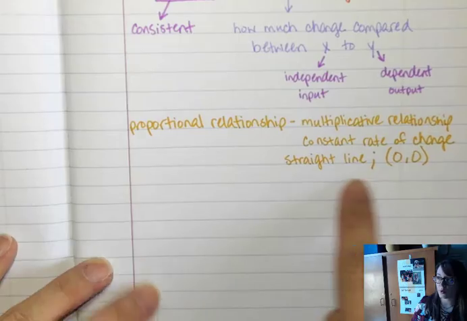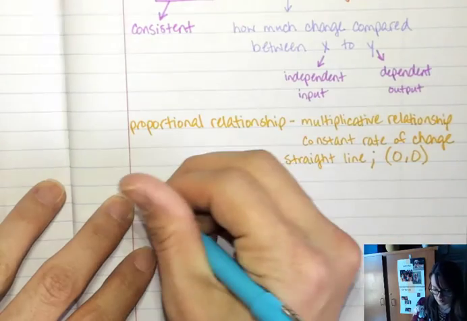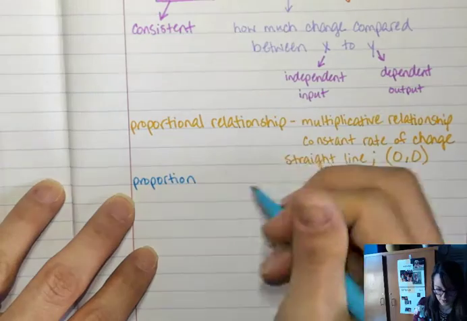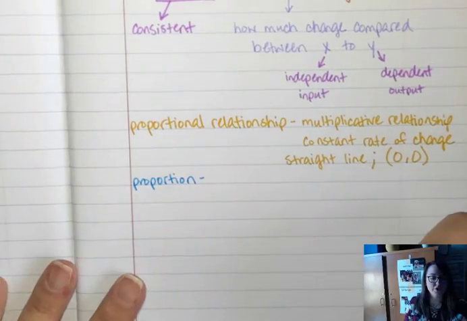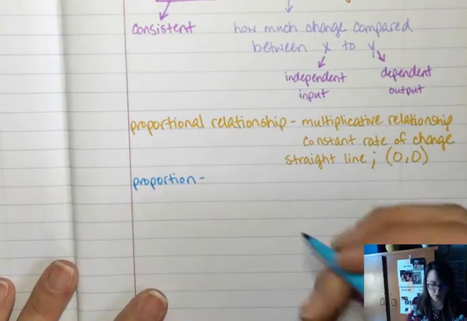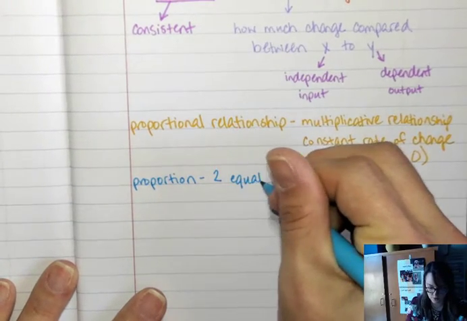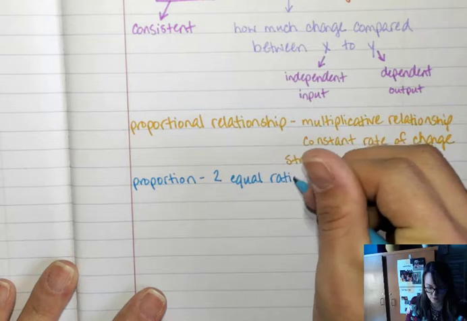And next, a proportion. Last year y'all did proportions. Proportions are 2 ratios that are equal. 2 equal ratios.